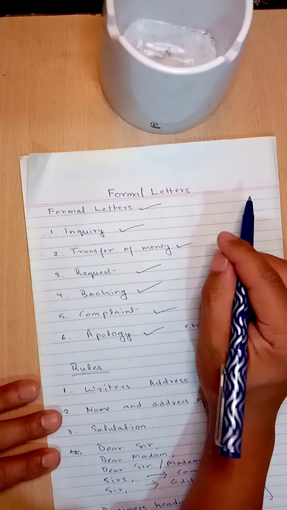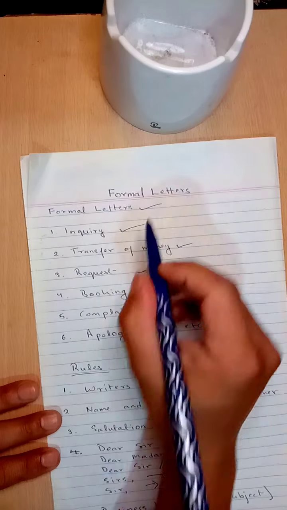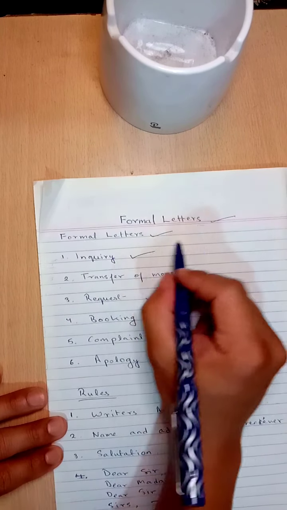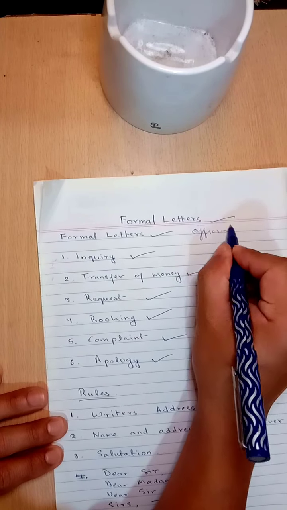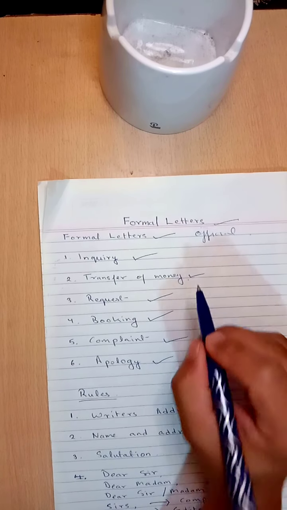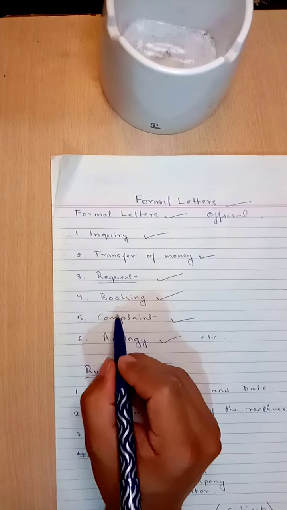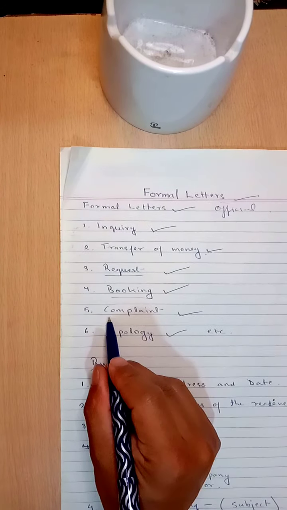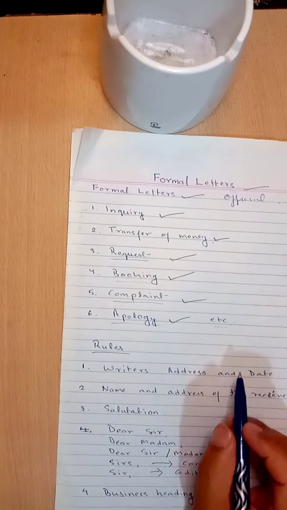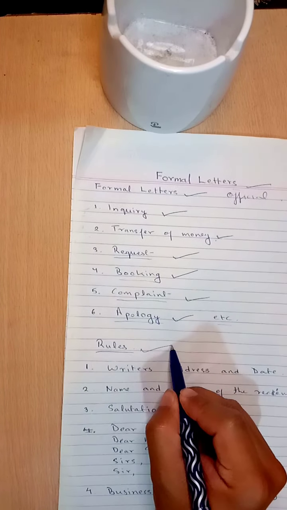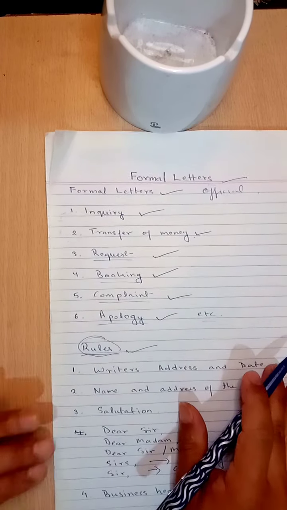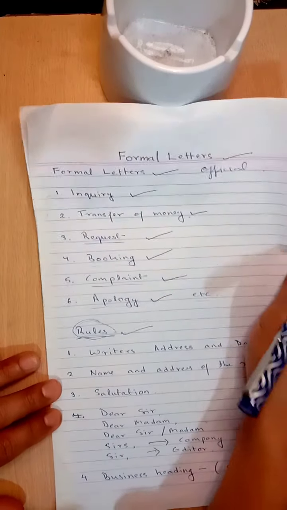Hi everyone. In this lesson we will learn how to write formal letters. Now, formal letters are official letters dealing with subjects such as inquiry, transfer of money, request, booking, complaint, apology, etc. Now, there are some rules which you need to follow while writing the formal letters, and you have to maintain the formal tone throughout the letter.